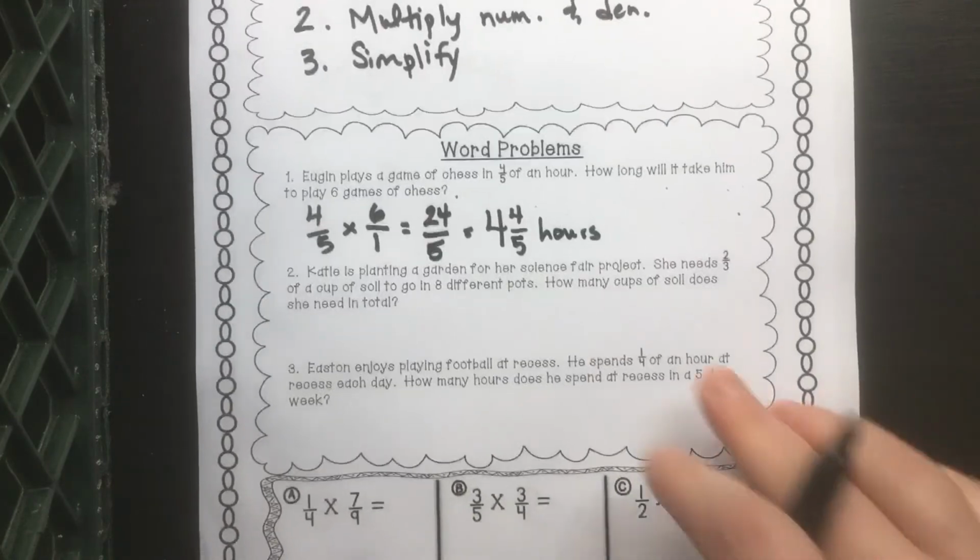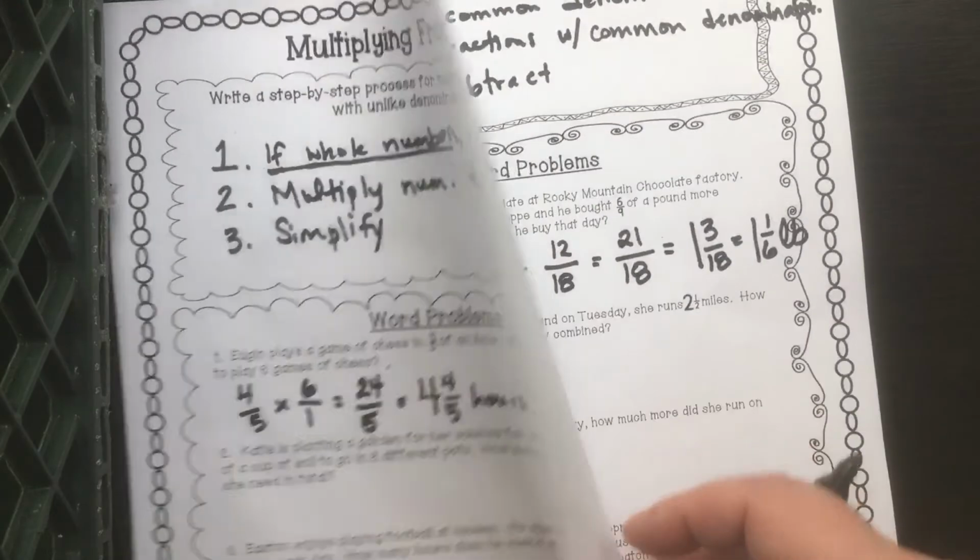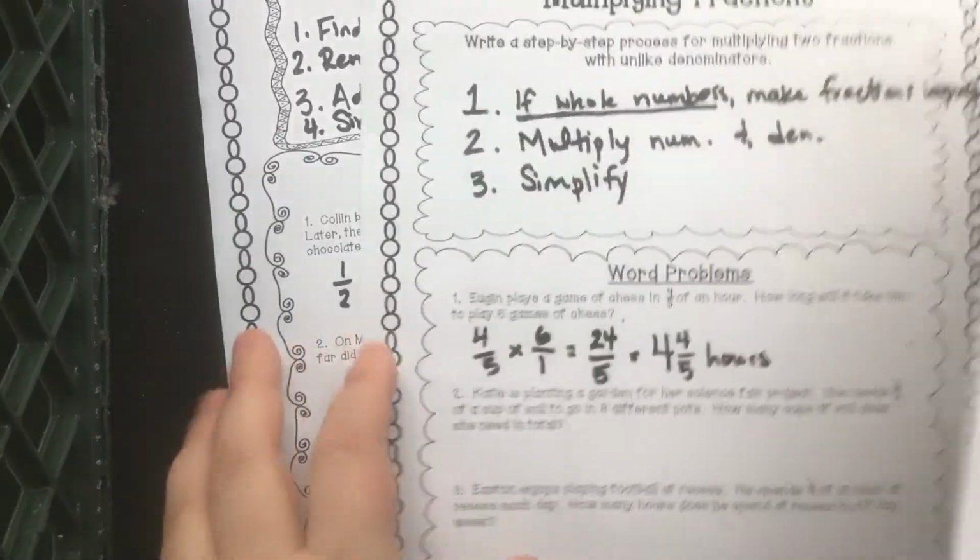Okay, so you guys have a couple more to do on that page. And last but not least, let's look at division of fractions.